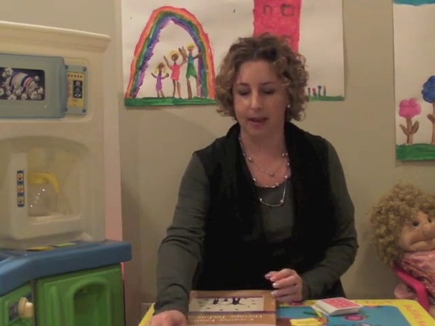Certainly you can make up your own questions, you can modify the questions to fit the needs of the family that you're seeing, as well as the age of the children in the family. The second version of the game is the last session family card game, and this game is used in the termination phase, in the last session that the family has.